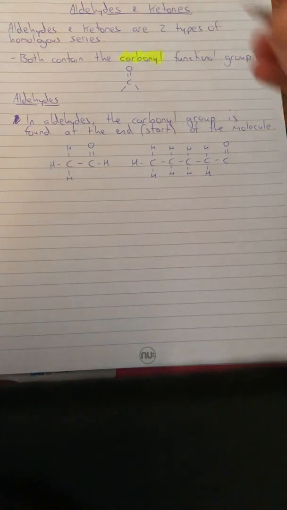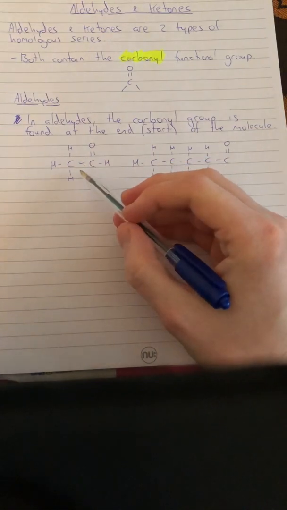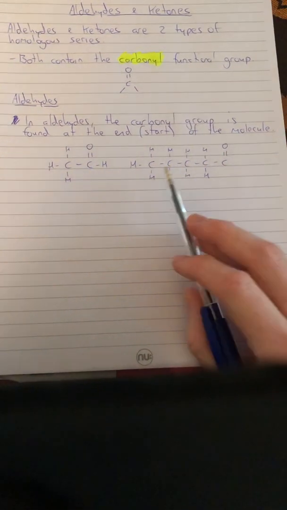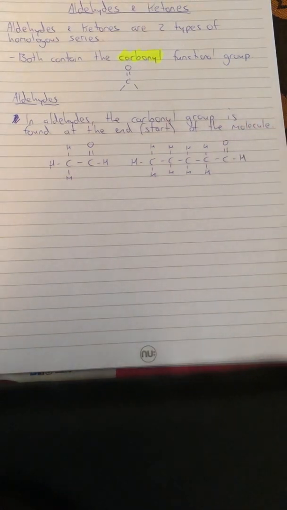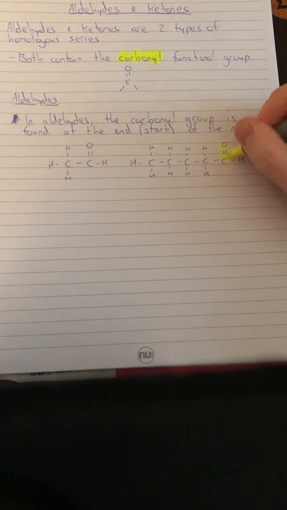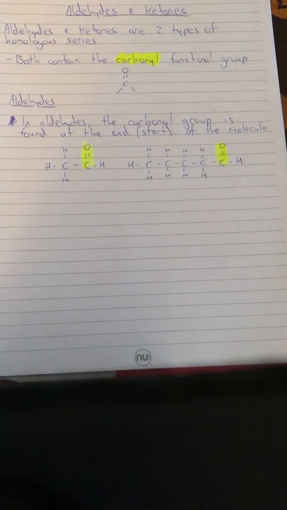Right, sorry. Right, so we've got an aldehyde with 2 carbons, we've got an aldehyde with 5 carbons, but what's important is that every single time this carbonyl group is found at the end of the molecule. Okay?